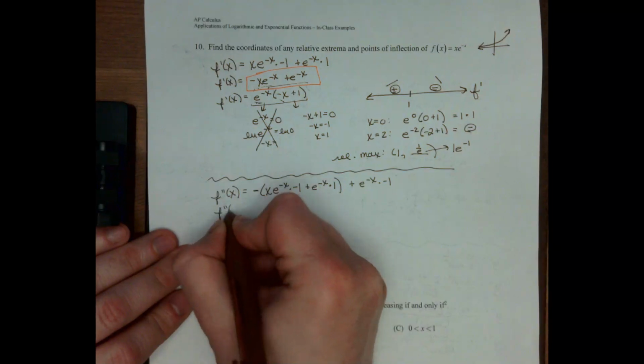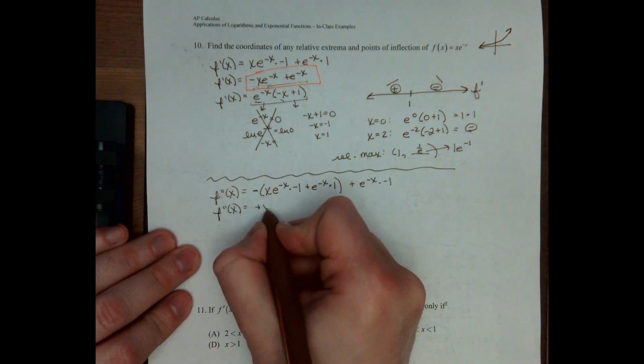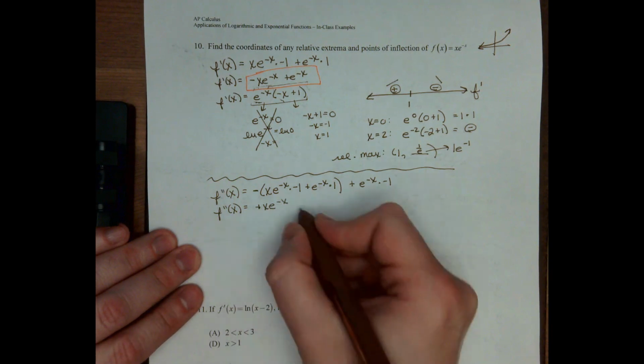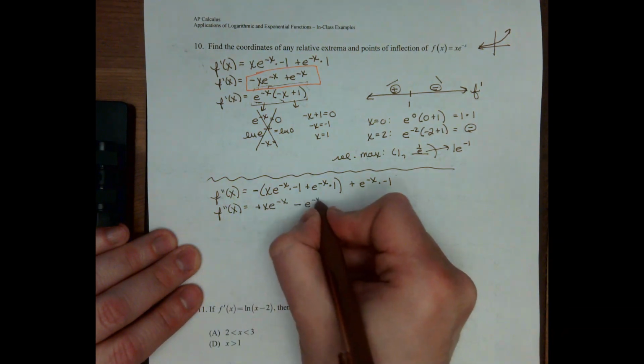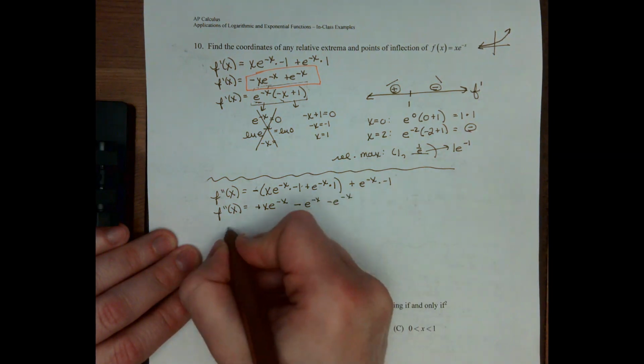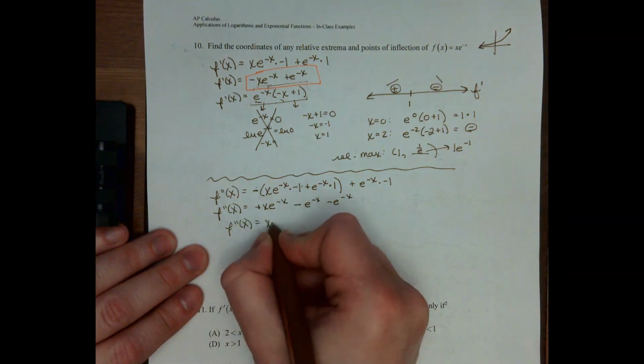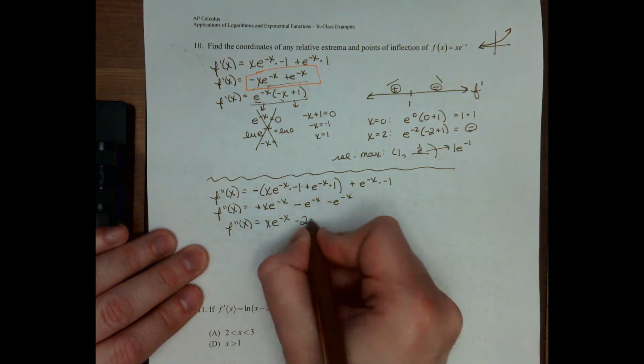This gives me negative, no it doesn't, it gives me positive x e to the negative x minus e to the negative x, because I'm distributing that negative, minus another e to the negative x, which I think looks like x e to the negative x minus 2 e to the negative x.